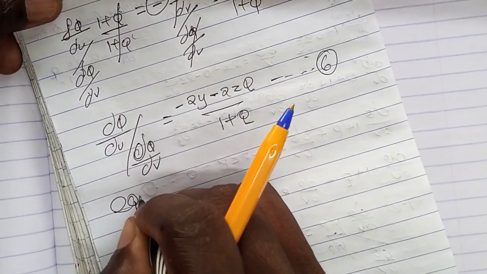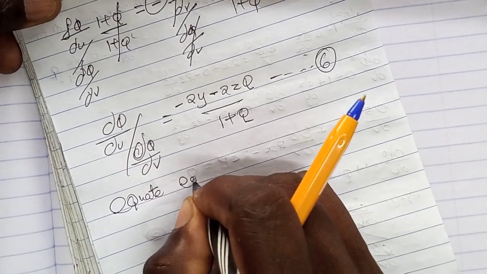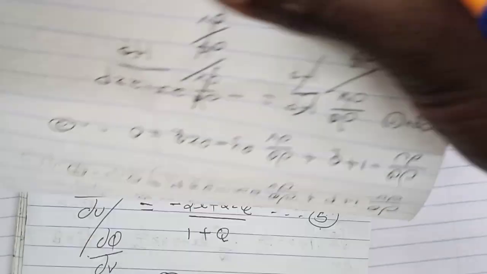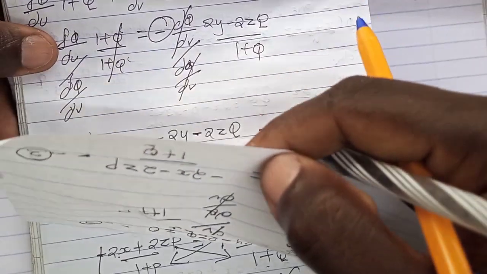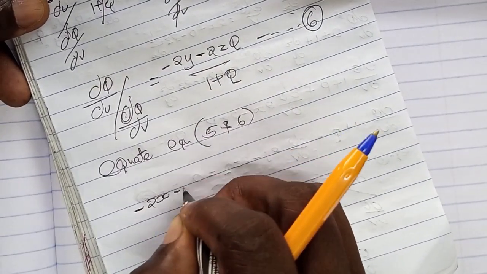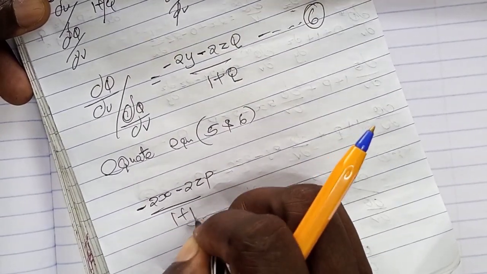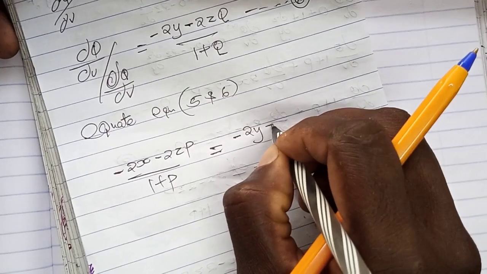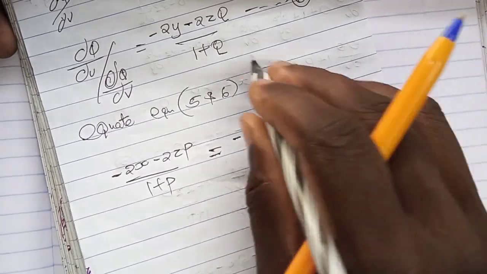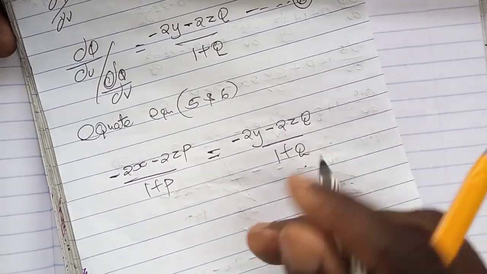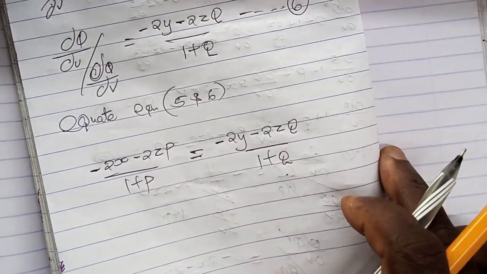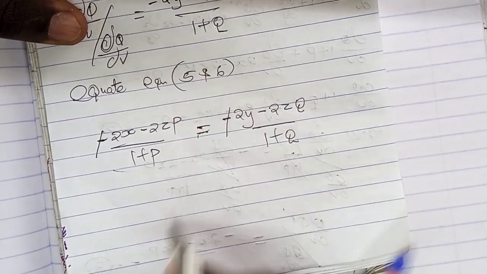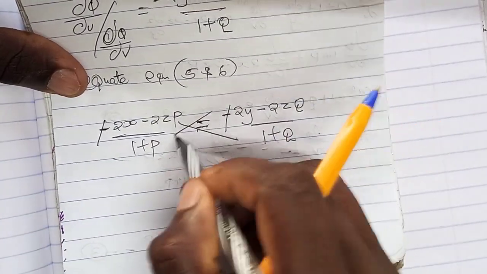So now equate equation 5 and 6. We get negative 2x minus 2zp over 1 plus p is equivalent to negative 2y minus 2zq over 1 plus q. So this is our equation 5, this is our equation 6. Now if we equate this one, this sign will cancel with this one because of the equal sign. Now we cross multiply this one and this one.